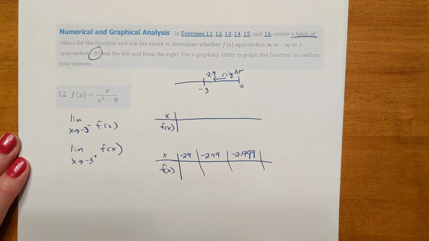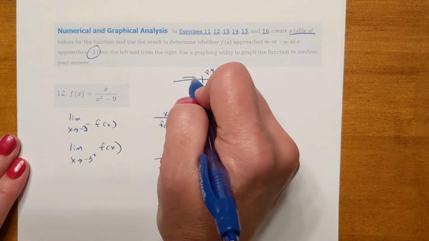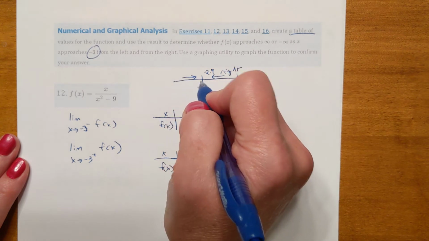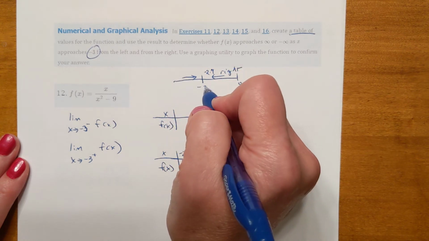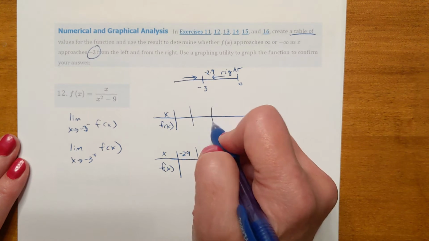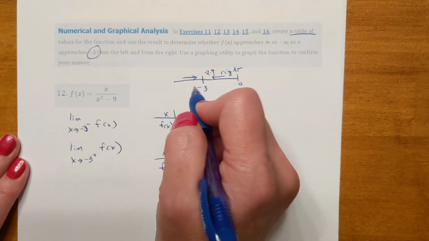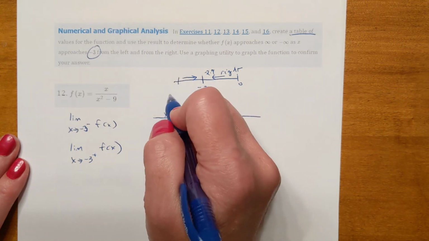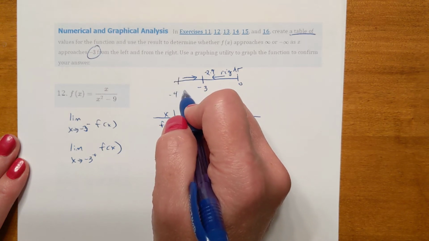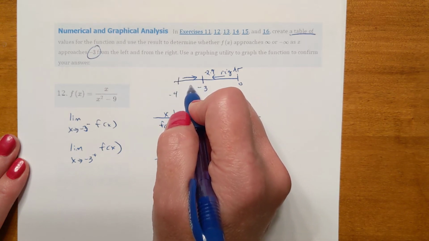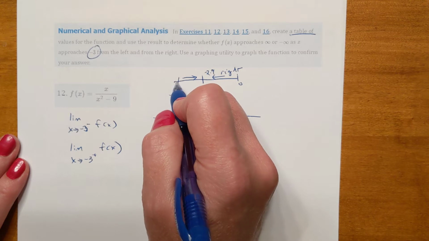All right. And then coming in from the other side, from the left, as it gets really close to the number negative 3, you're getting closer, going toward negative 4 over here. So it's going to be negative 3.1, 3.2, 3.9, all the way up to negative 4.